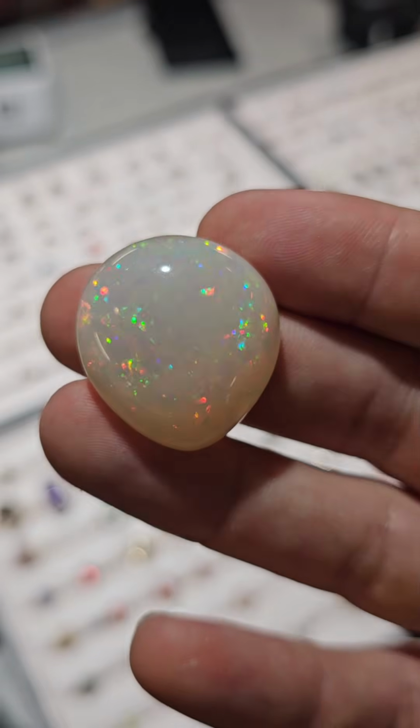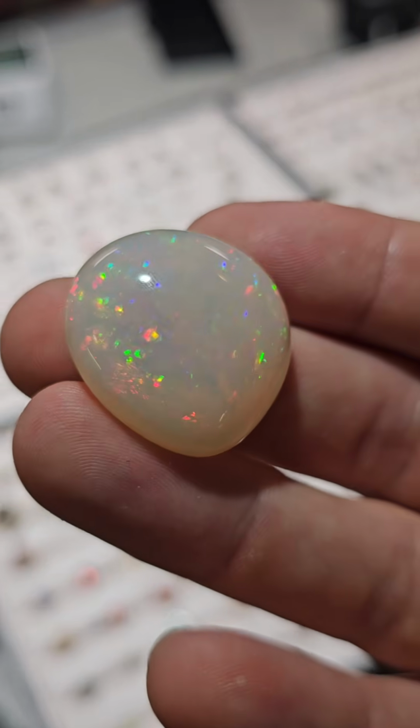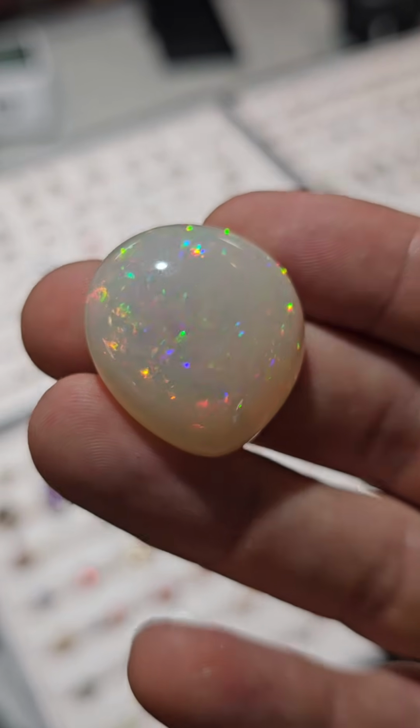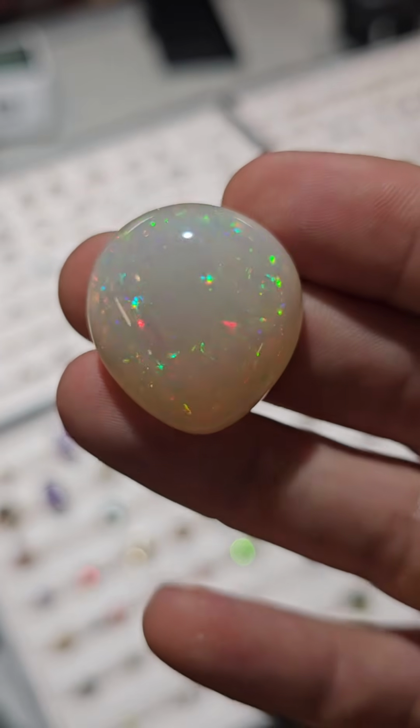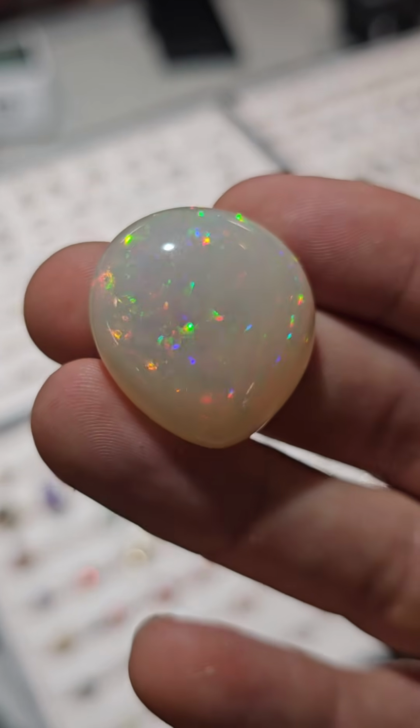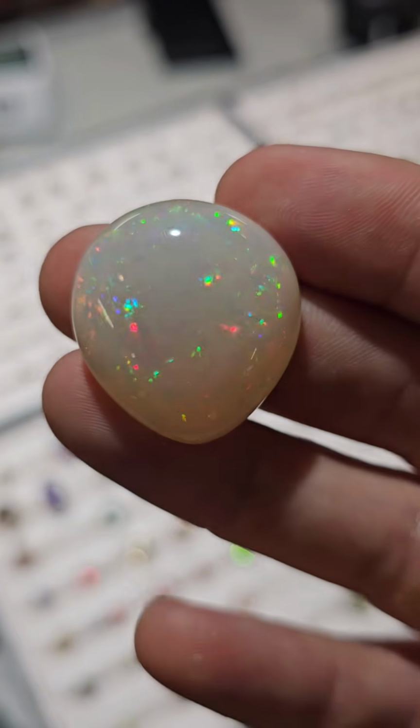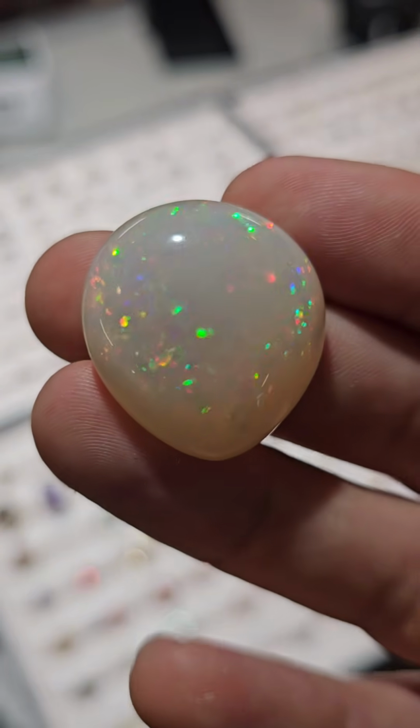This is an Ethiopian opal. Now, opal is an interesting material that always tends to capture people's imagination, precisely because a lot of them exhibit this magnificent sequence of colours called a play of colour. And I say a lot of them in a relative sense. It's not a lot of them. Only precious opal does this.